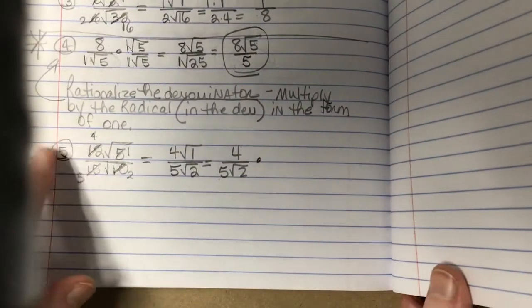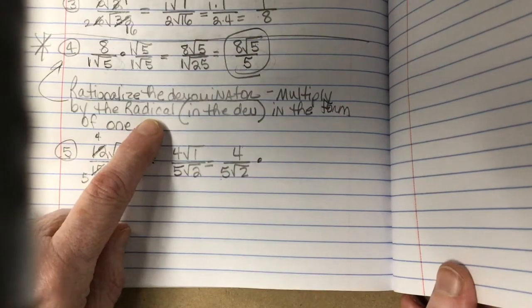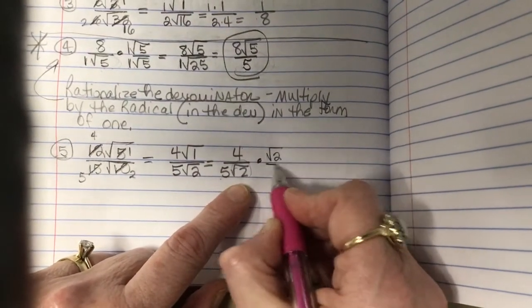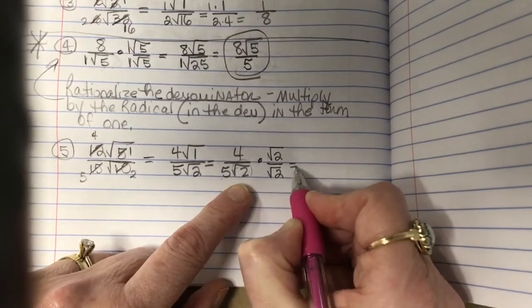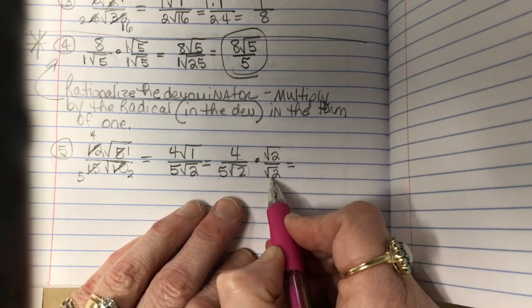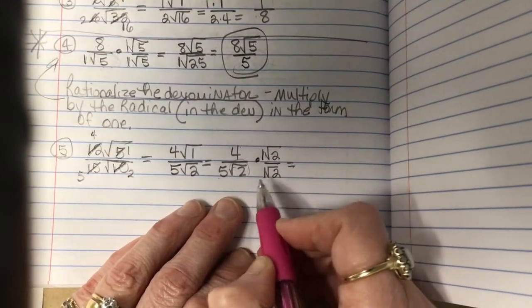Now look, we're only going to multiply by the radical part in the form of 1. That's the only thing we've got to get rid of. We cannot have a radical, a square root, in the denominator. So I'm going to multiply by square root of 2 over square root of 2. If you want to put 1s in front of those, you can.